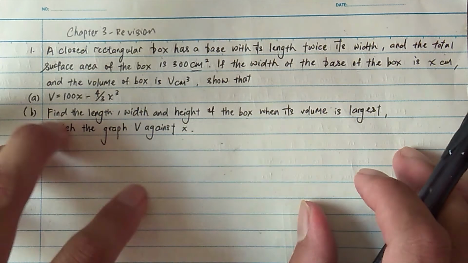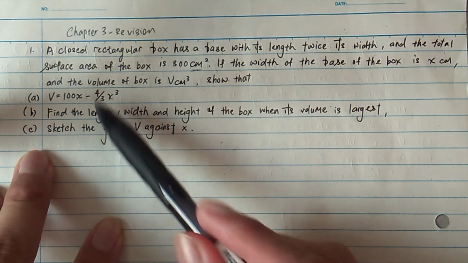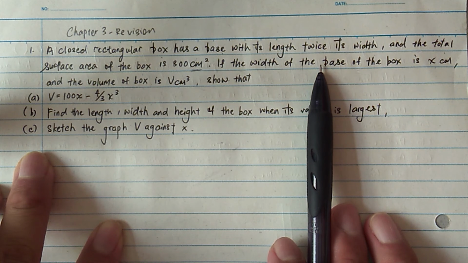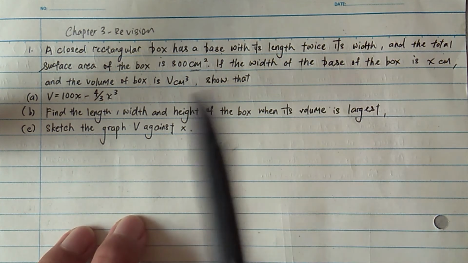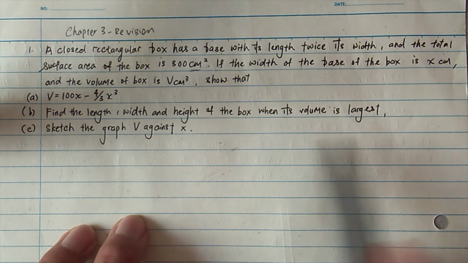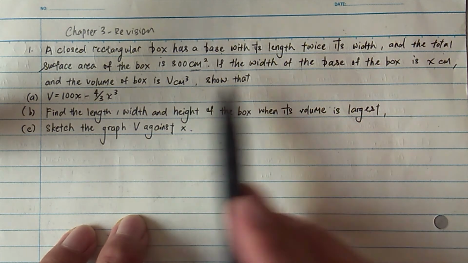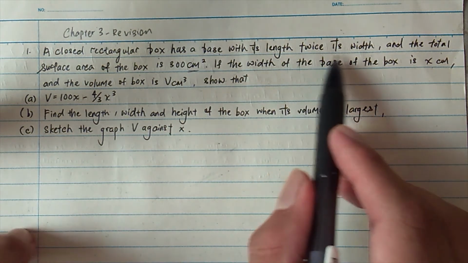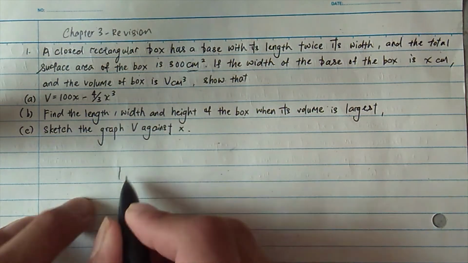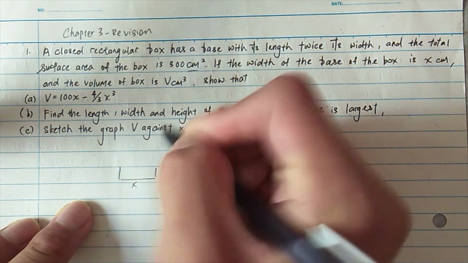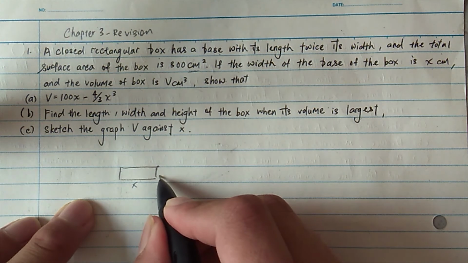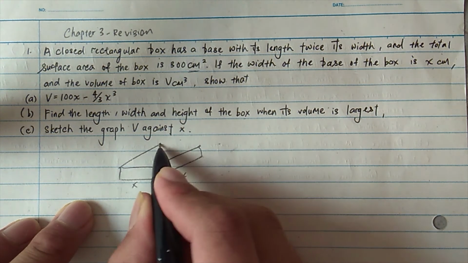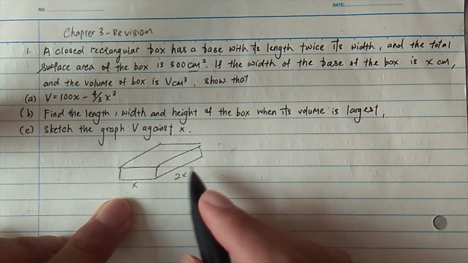Basically this is a big question, because it has 3 sub questions. We'll try and see. The first step is to draw a rectangular box so that we can picture the question. It's stated that the base's length is twice its width, so if here is x, then this will be 2x.